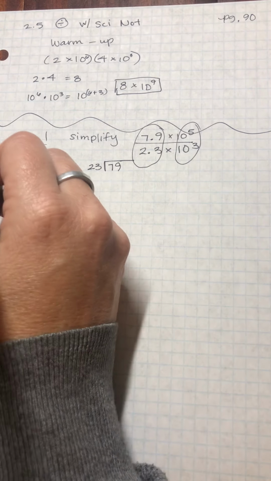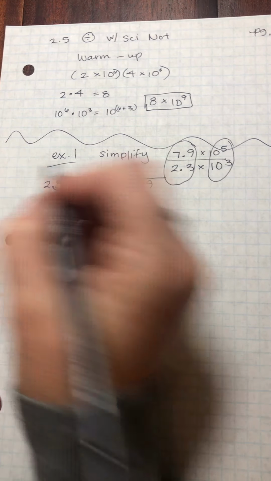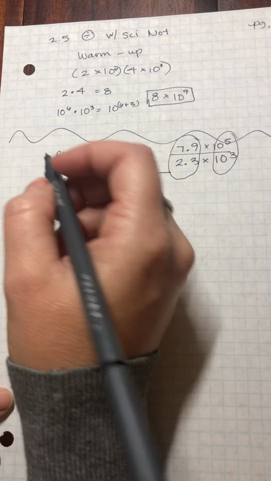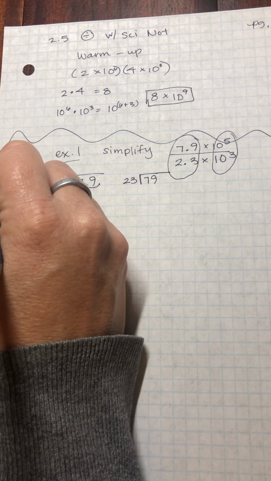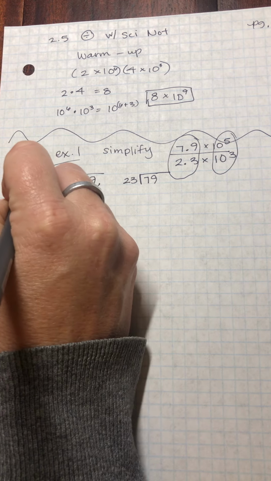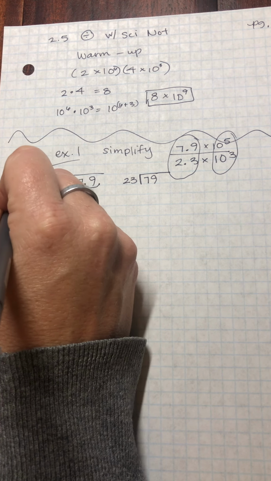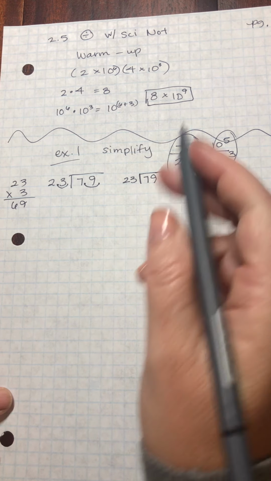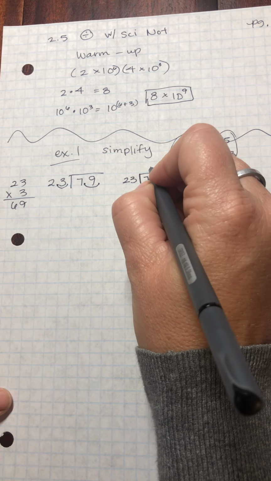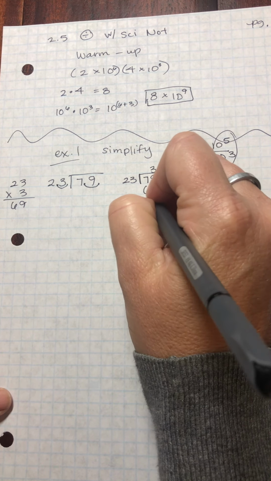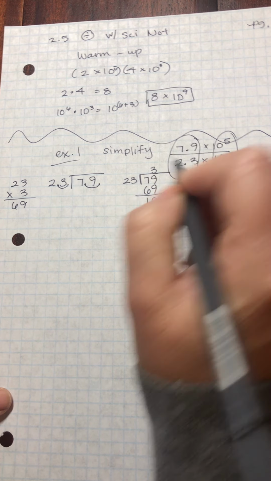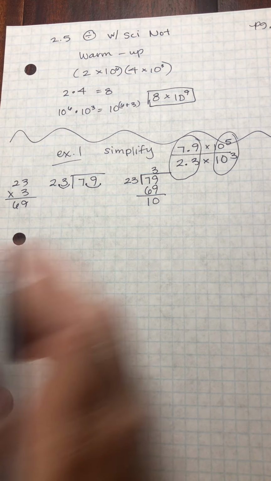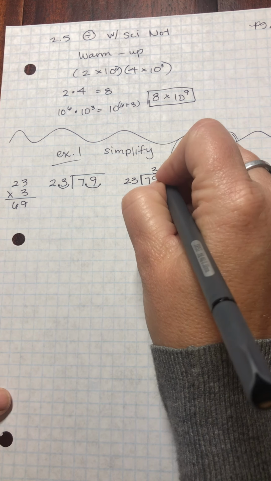So off to the side, I'm going to go ahead and do that math, okay? I want to make sure I'm still in the screen. So 23 times 3 is my guess, and I get 69, so within 10. If I add another 23, that's going to be too big. So 3 is going to be my first number, and when I subtract, I end up with 10, okay? So I'm going to add a decimal and keep going.